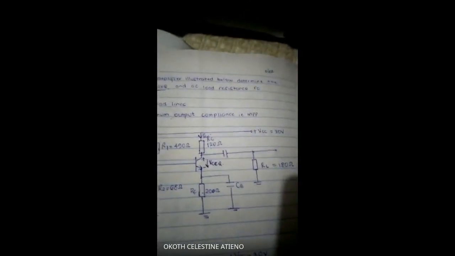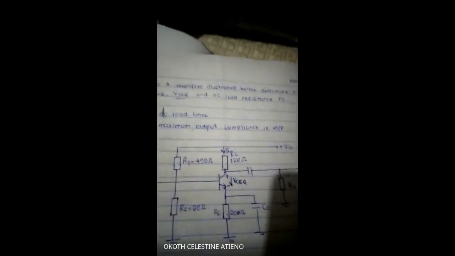Find the maximum output compliance. Again, output compliance is maximum peak-to-peak voltage. It's just a fancy word for peak-to-peak voltage. So maximum peak-to-peak voltage, now we're getting into AC. Okay? Because it's AC.